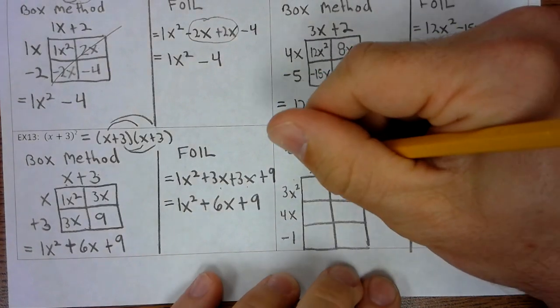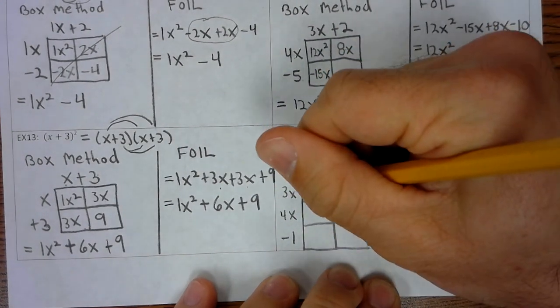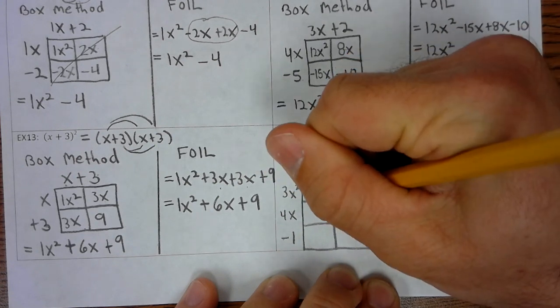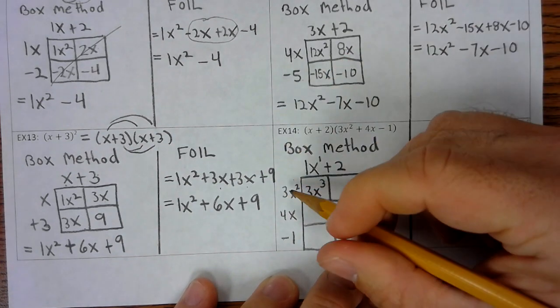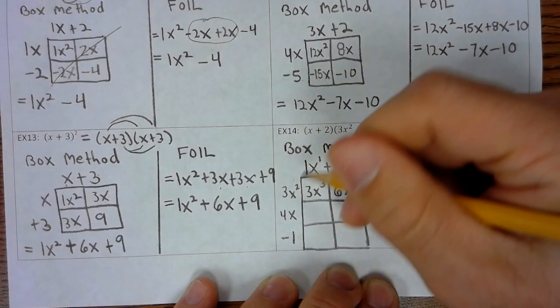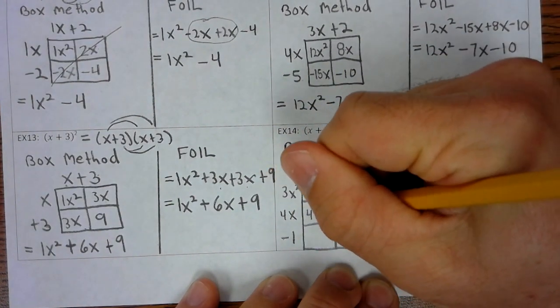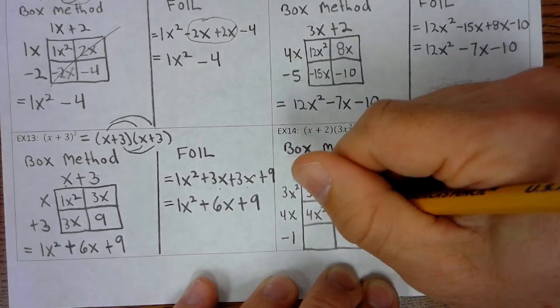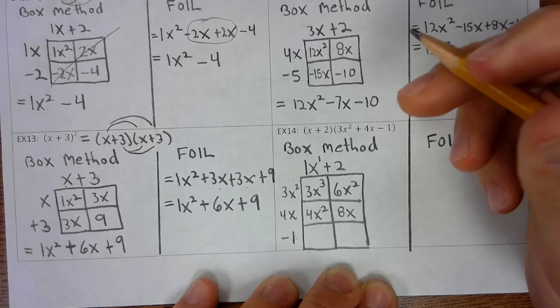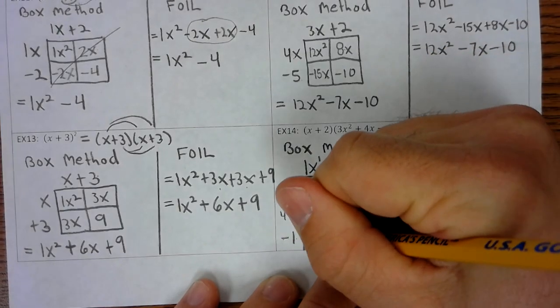All right, I'm going to put a 1 here. So 3x squared times, and that's a 1. So that's 3x squared times 1x is 3x cubed. 3x squared times 2 is 6x squared. 4x times 1 is 4x squared. 4x times 2 is 8x. Negative 1 times 1 is negative 1x.